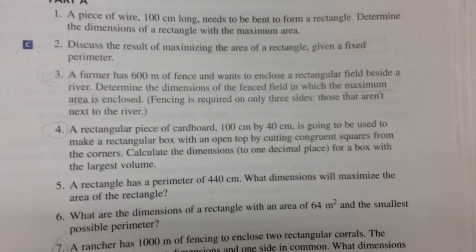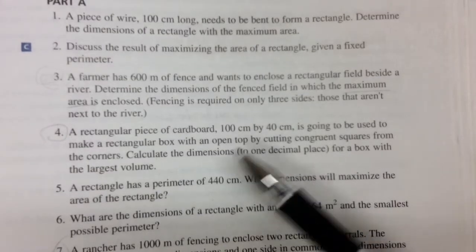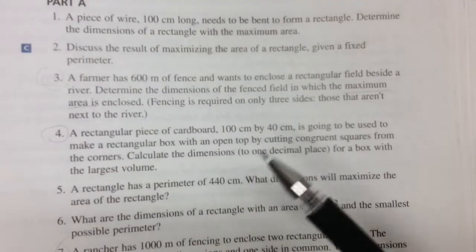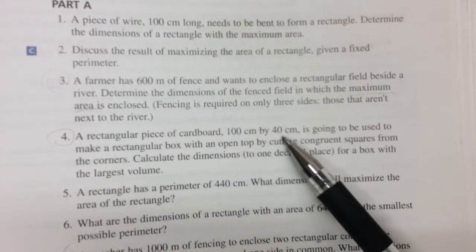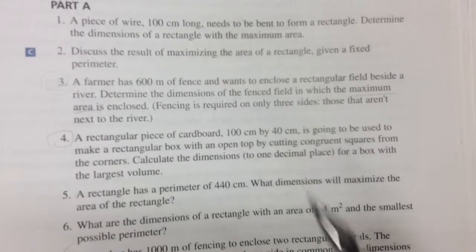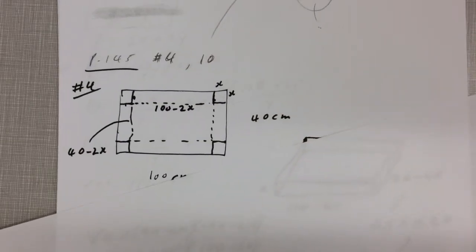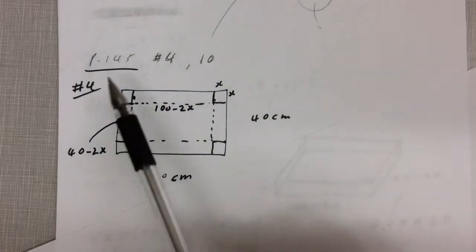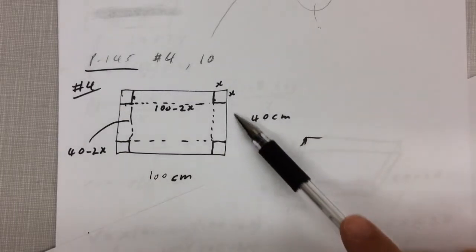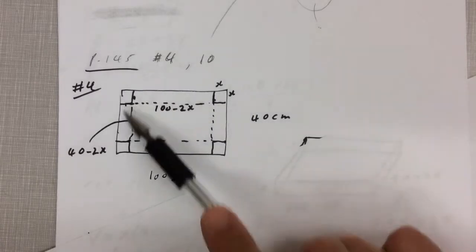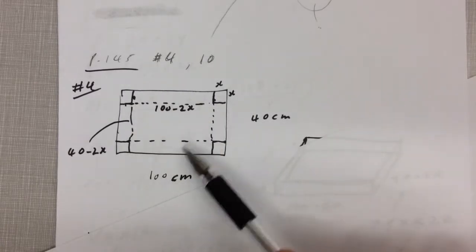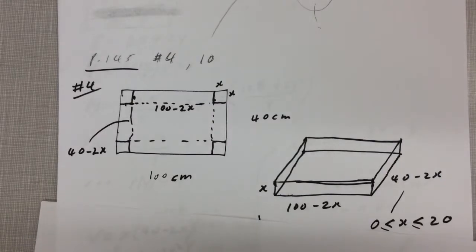So the volume you want to maximize, because that's what they want, the largest volume. And the constraint is the piece of material that they're cutting it from, so the piece of cardboard, which is 100 centimeters by 40 centimeters. Okay, let's take a look at this. So we've got this diagram here. So there's the piece of cardboard. It's 40 centimeters along here and 100 centimeters along there. We're cutting out congruent squares from the corners so that you can fold the sides up and create this open top box.